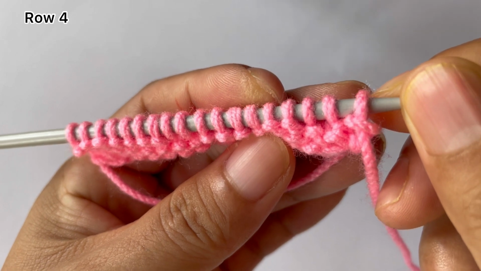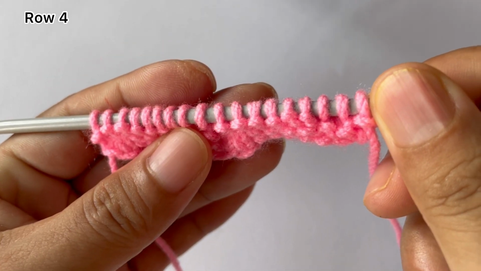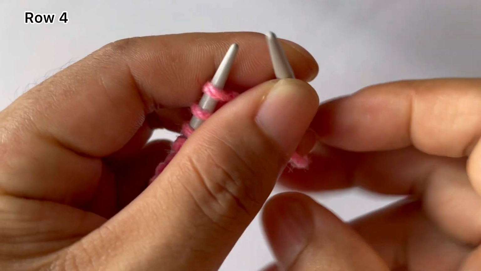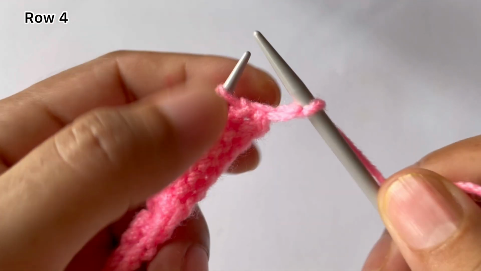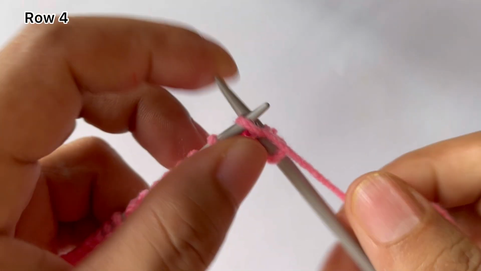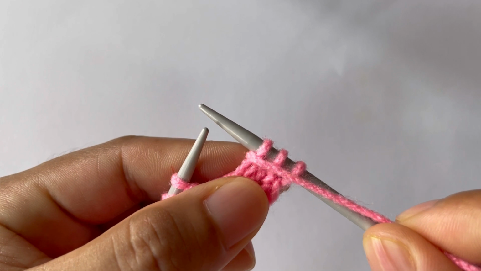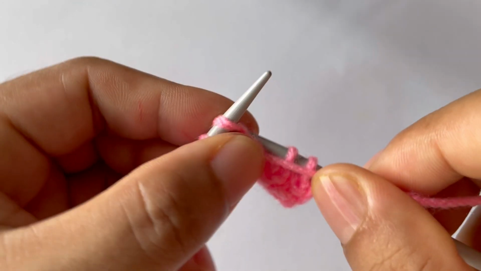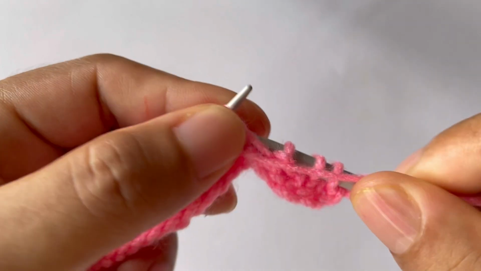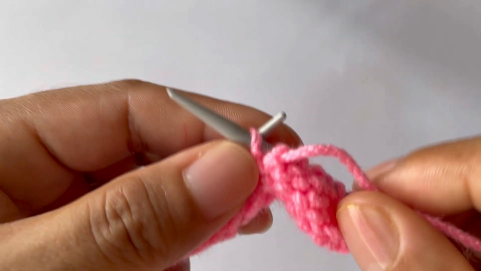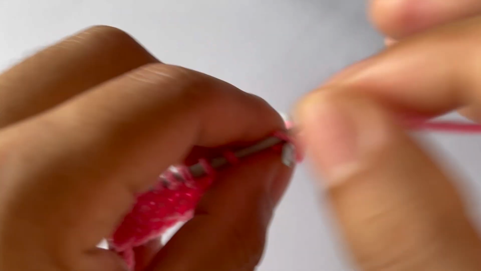Row 4, wrong side. Your edge stitch, slip on the wrong side and start the repeat from here, and in back knit 2 and purl 6.